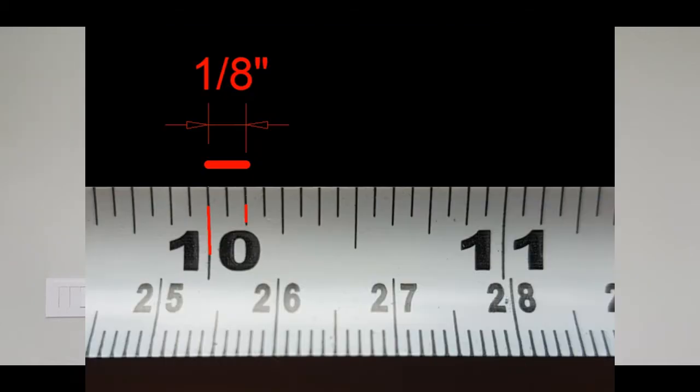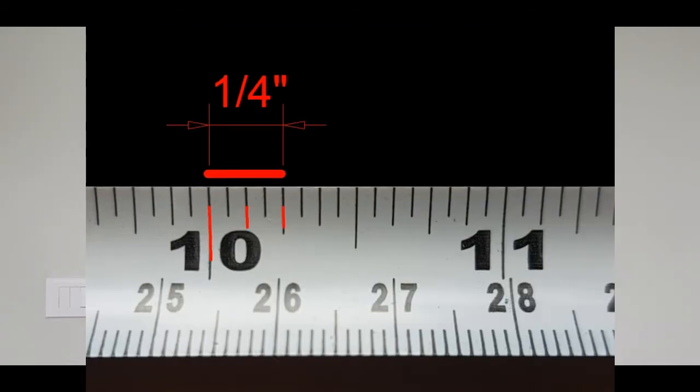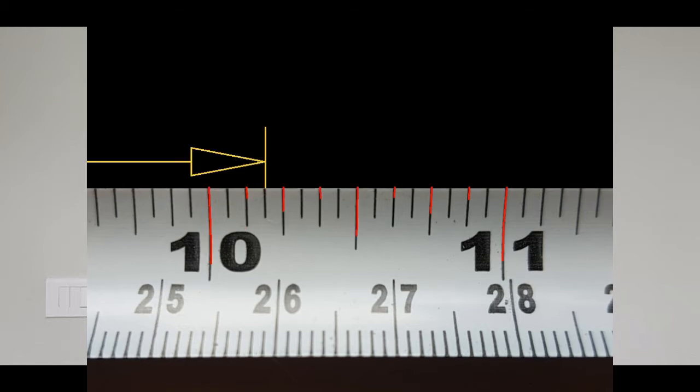So let us say you are a more precise person. You measure something and the length is coming to somewhere between say 1/8 and quarter inch. So what would you write? That is why the inch was also divided into 16 parts instead of 8 parts.